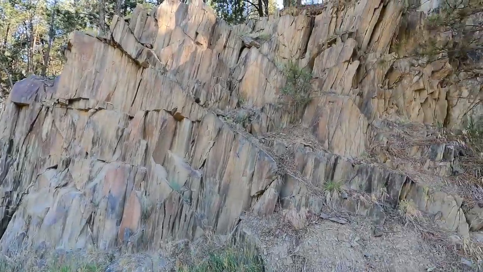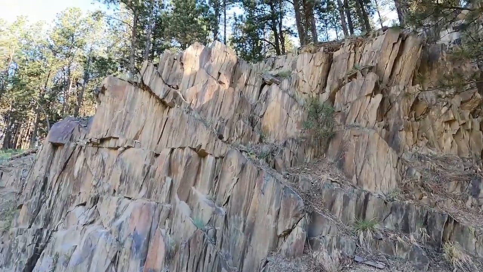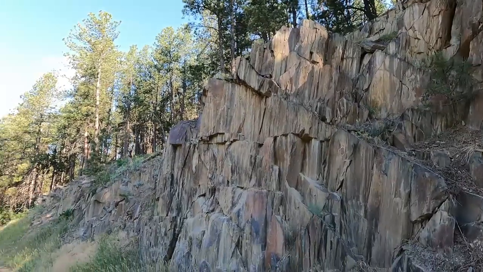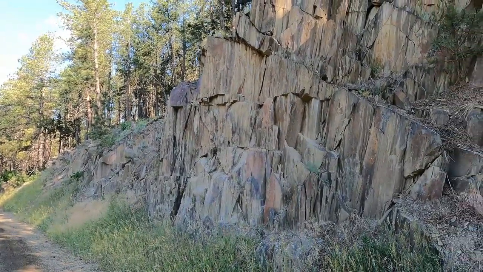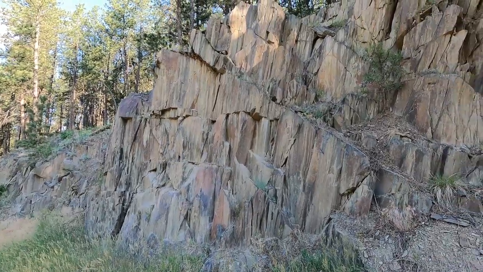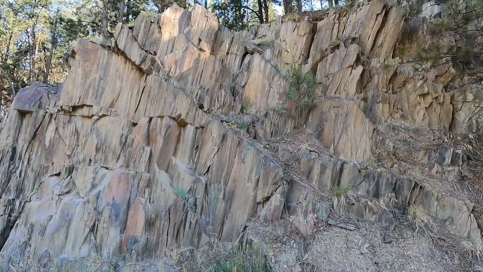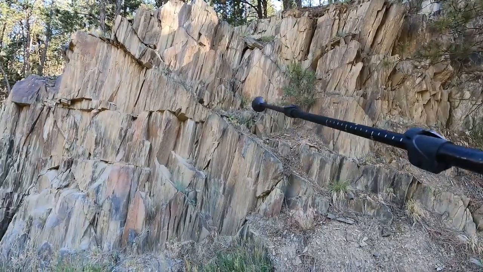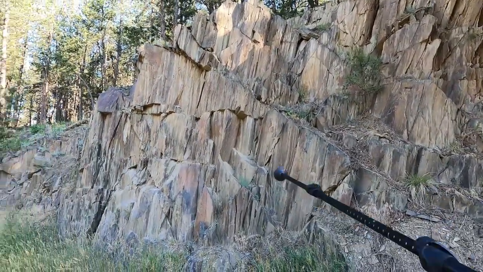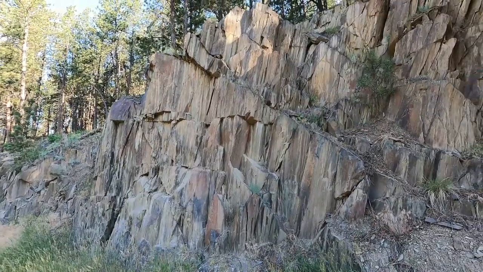So it kind of looks like bedding, but it's the mineral grain alignment. And this rock has all been stood up from flat to nearly vertical during the uplift of the Black Hills. You can see that it's still highly fractured, the same as that amphibolite was. So you've got all these fractures going through here.